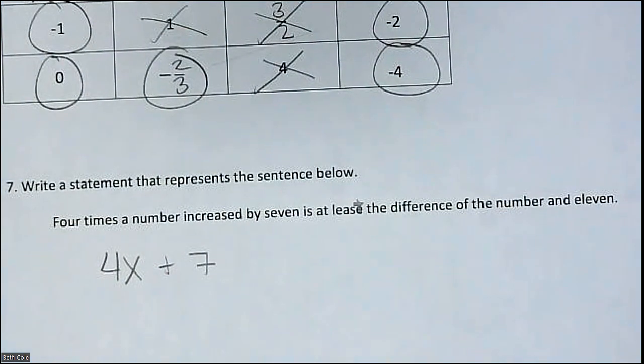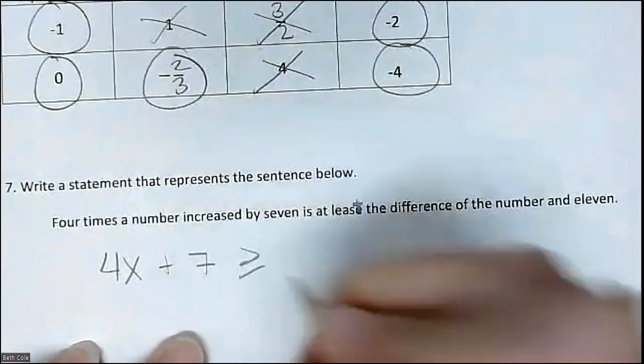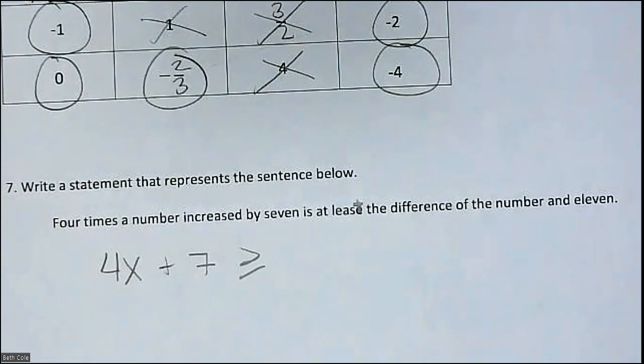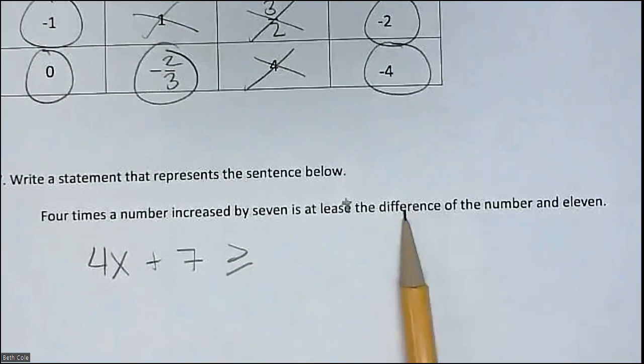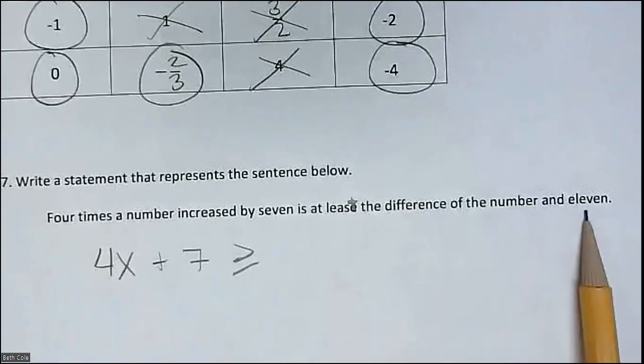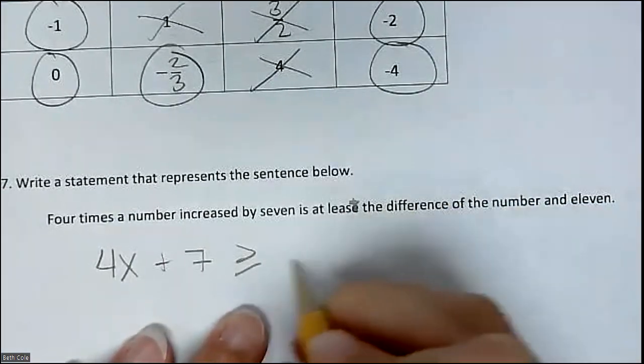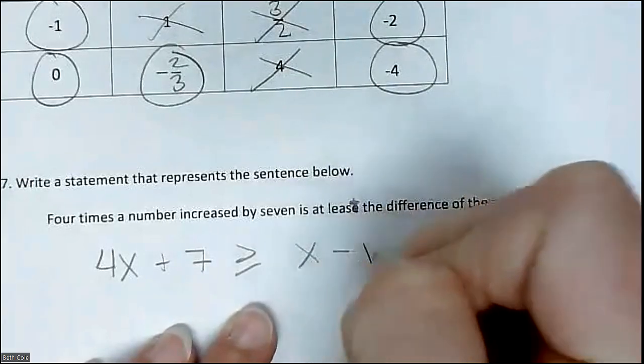If I say you need at least $10 to do something, that means you need 10 or more. Think about an amusement park, you need to be at least this height to ride the ride. That means you need to be that height or more. So it would be greater than or equal to the difference. What does difference mean? Subtract. So difference of the number and 11, what would we write there? Yeah, x minus 11.